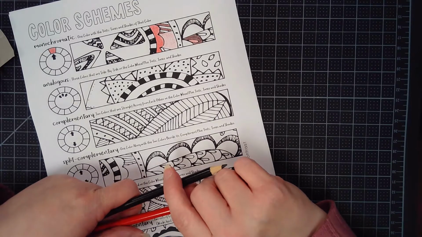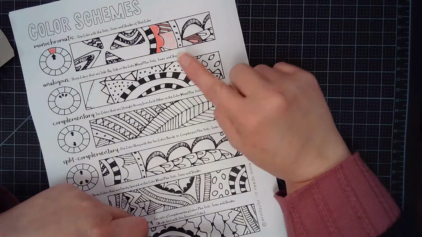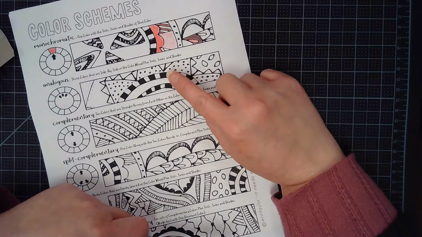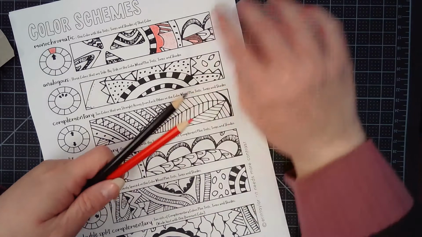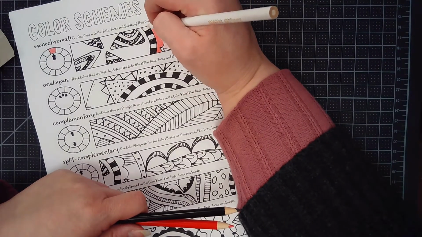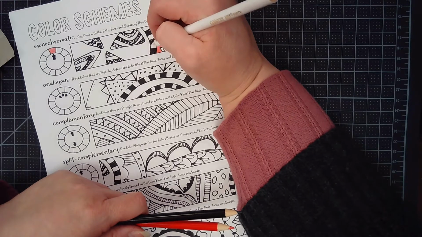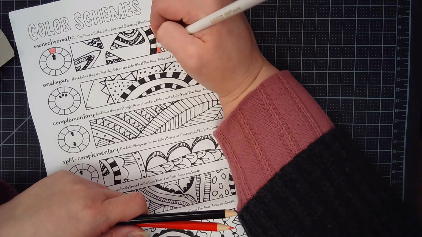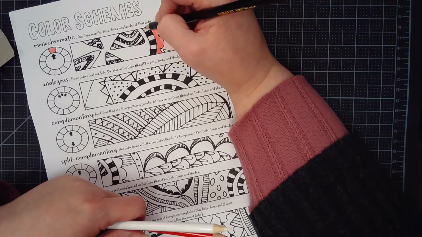So for the first one, monochromatic, I'm going to choose a single color. I'm going to pull out my white and my black, and I'm going to create tints, shades, and tones. And to create a tone, it is a mixture of gray and the color. So I can put down some white first. I can add some black to that white.